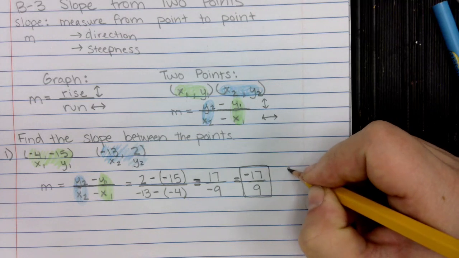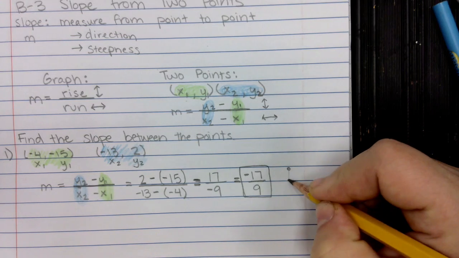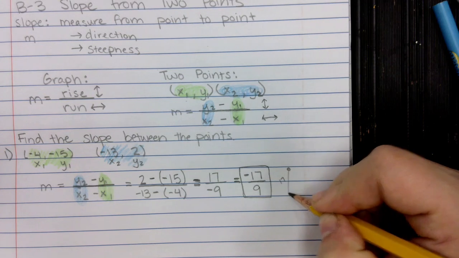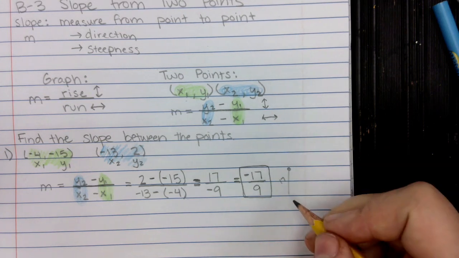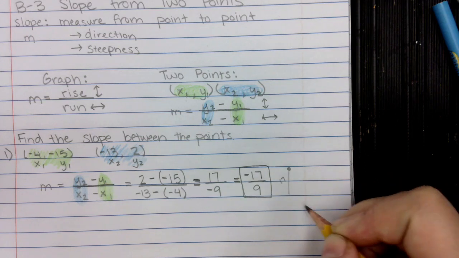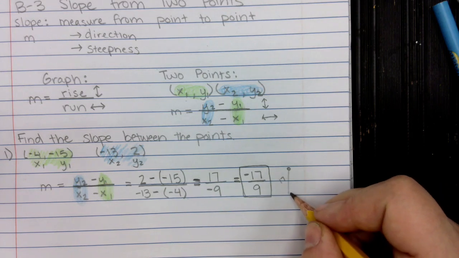I'm not an experienced skier, so if I was slope dude, I would be falling down this hill, but it's still a hill. So it's still negative, but it's pretty steep. I would maybe tube down that hill. I would not ski down that hill. I'm not good enough skier for that.